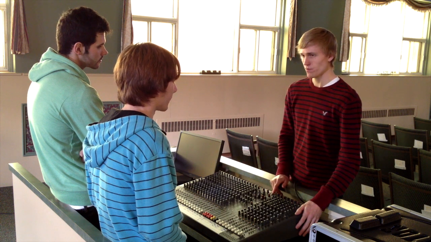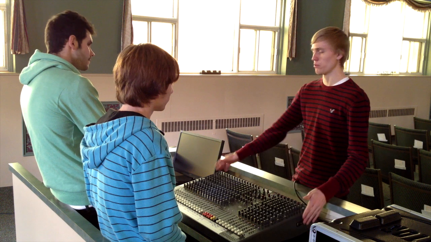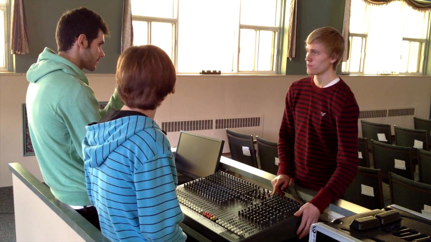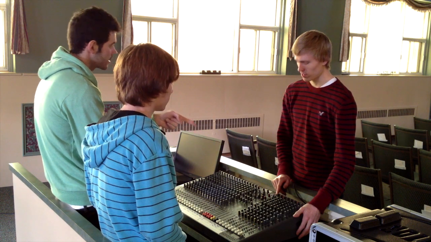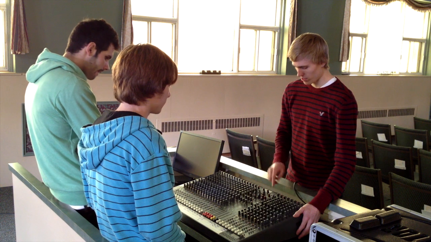Would you want to shut the amplifiers down first? Yeah, you would definitely want any amplifiers that this board's hooked up to be off before you press this button. So you turn those off, press the button, and then you turn those back on. Yep. You turn that on, and then you turn those back on. Yeah, exactly. So that's phantom power.